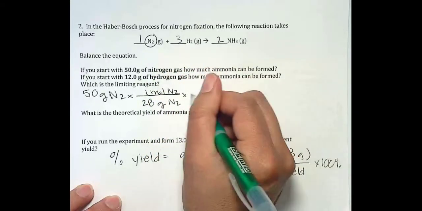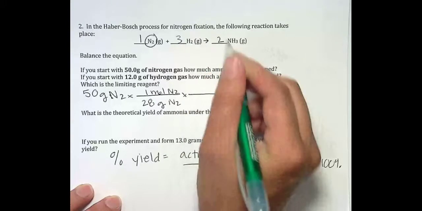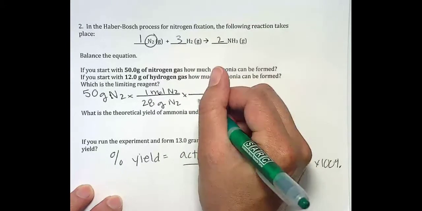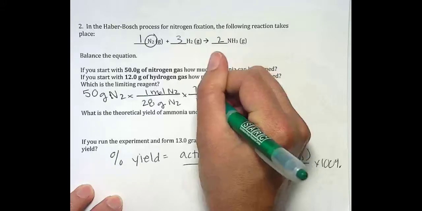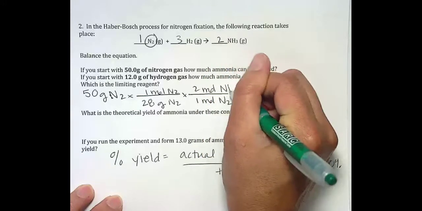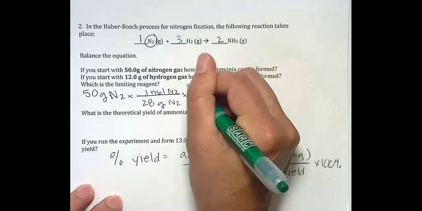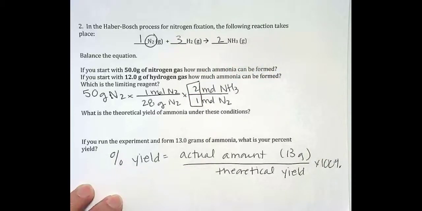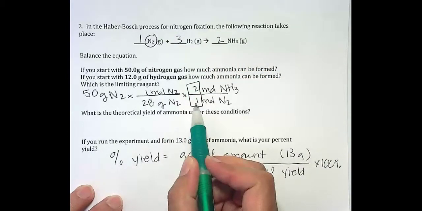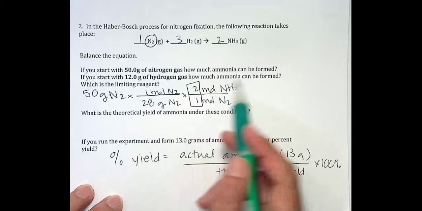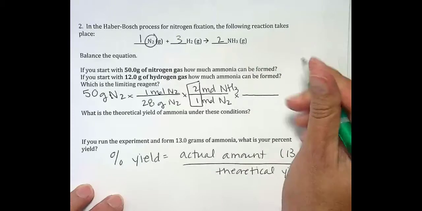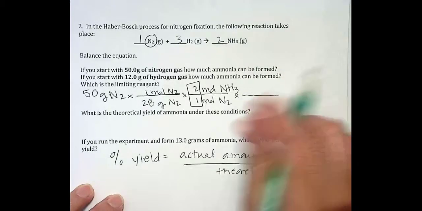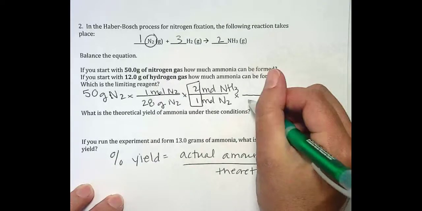Now that I'm in moles of nitrogen, I can convert to moles of ammonia. So it's 1 mole of N2 to 2 moles of NH3. This is the only step where I'm using the coefficients. I'm only using those coefficients when I'm going from one thing to another in the reaction. I'm going to go all the way to grams. Theoretical yield typically means grams. You'd have to do it in the next step anyway.